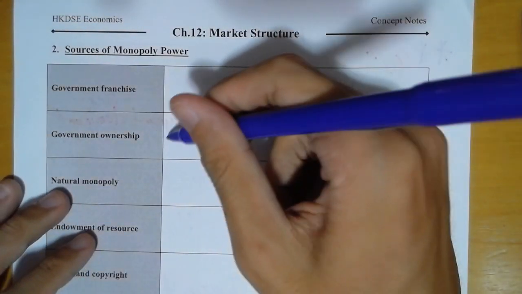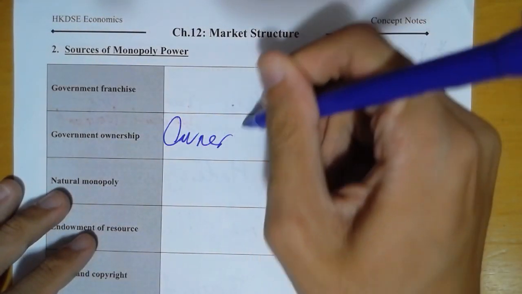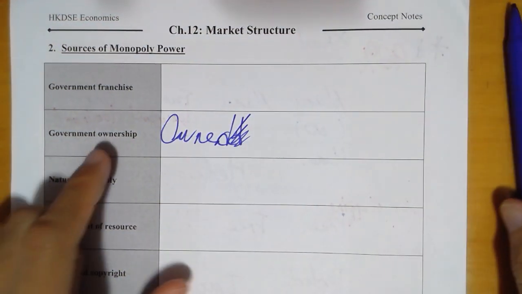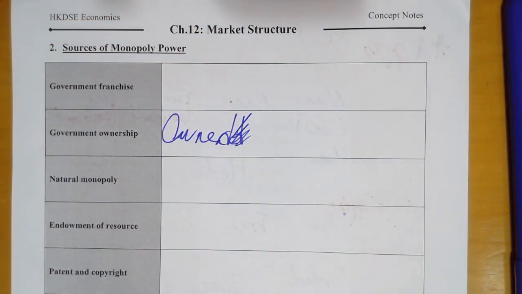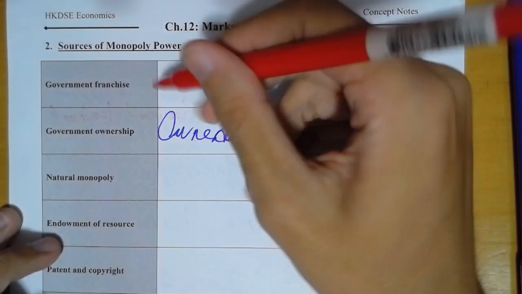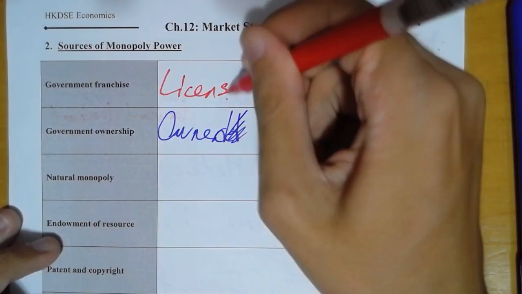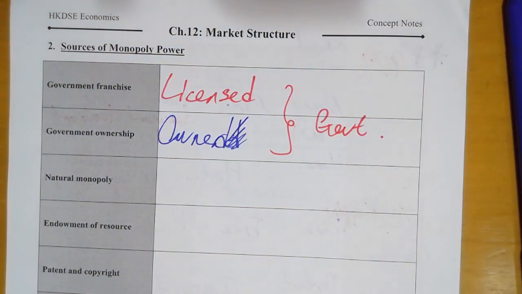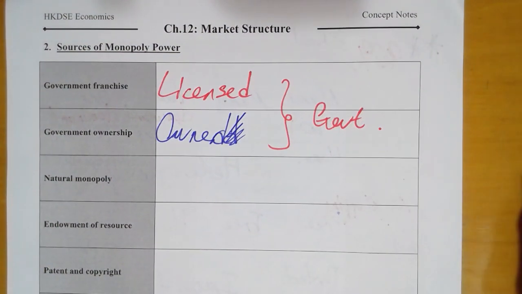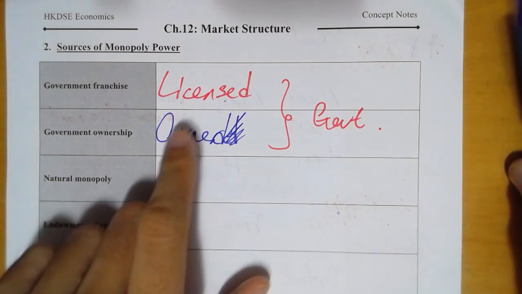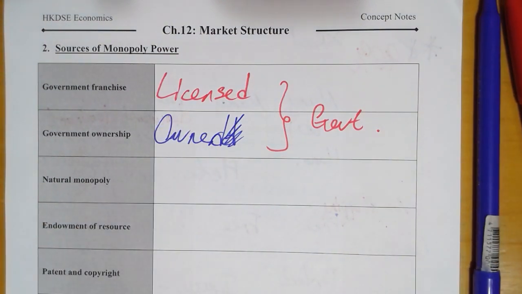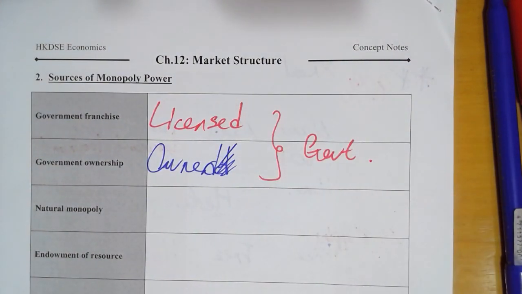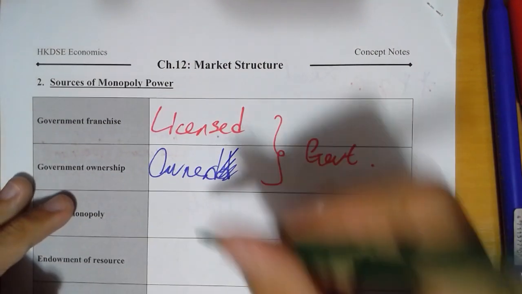Now, this one, basically, is owned by the government. And this one, franchise, is, let's say, allowed or licensed by the government. For example, owned, this one is not difficult to understand, but licensed, now let's talk about it. License, a typical example.